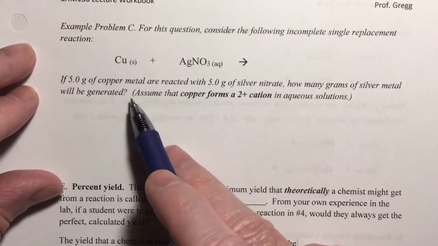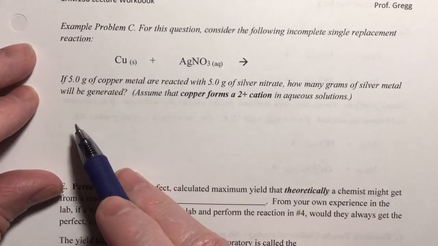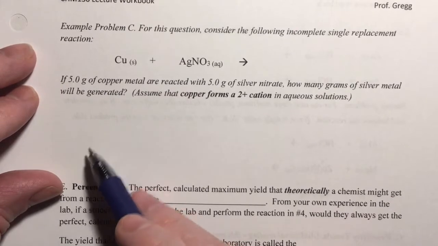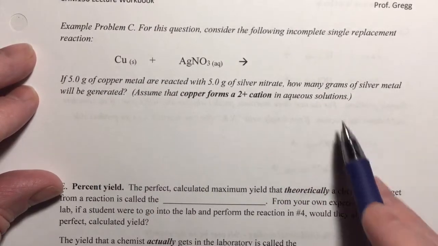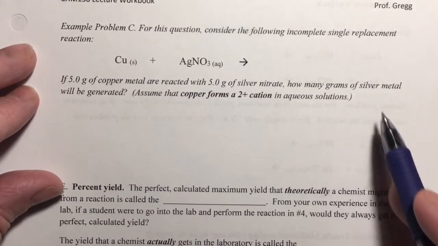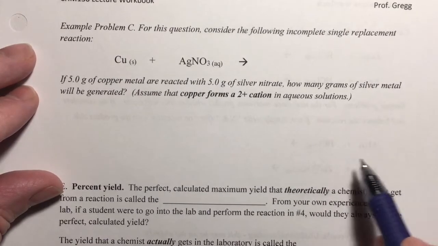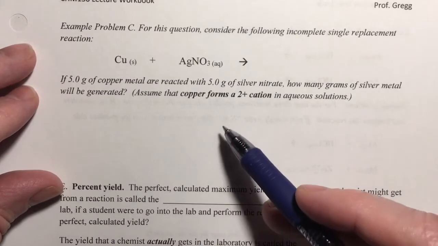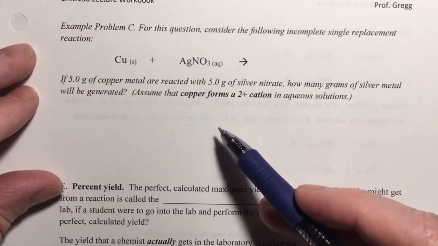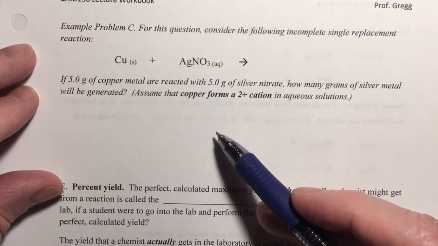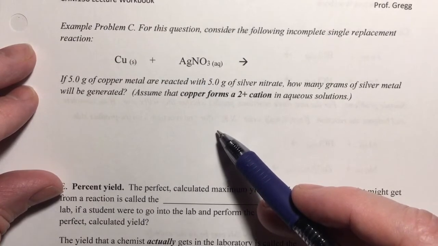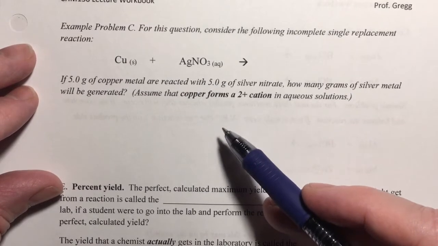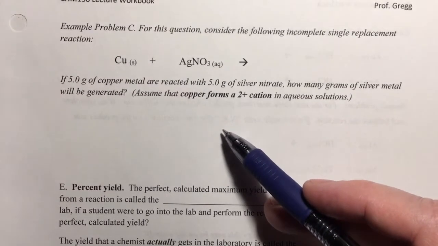To solve the limiting reactant problem, I'm going to need 2 limiting reactant calculations, 2 separate stoichiometry problems, each of which are going to try to figure out how many grams of silver I can generate. And since I'm doing stoichiometry problems, I know that I have to go through a mole-to-mole relationship somewhere in the dimensional analysis, because the mole-to-mole conversion step is the heart of a stoichiometry problem.